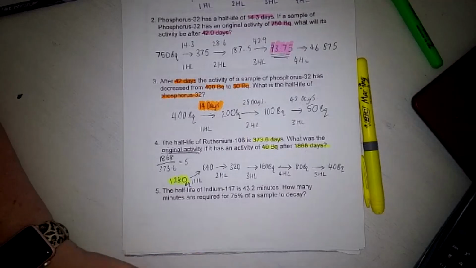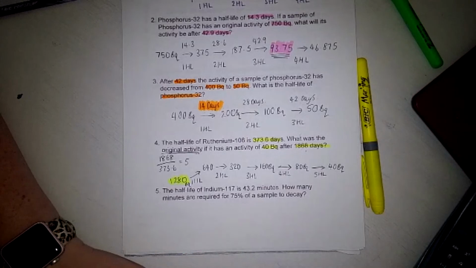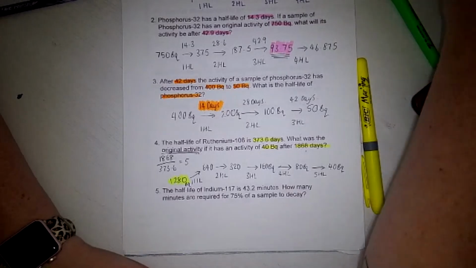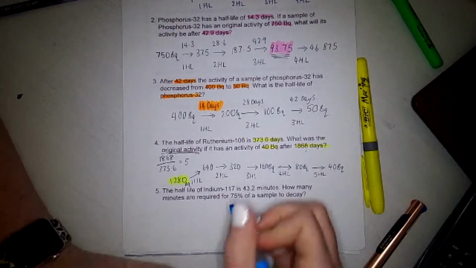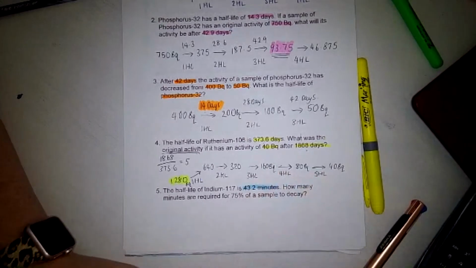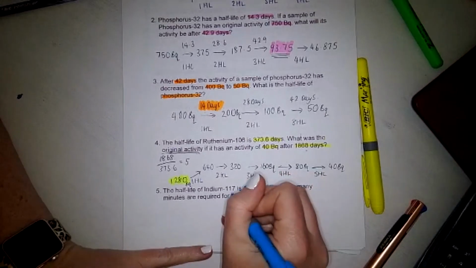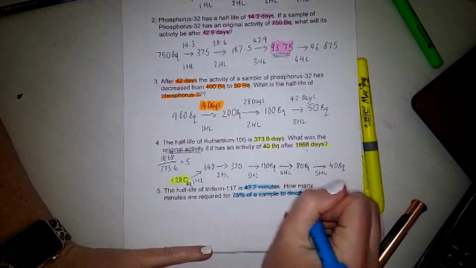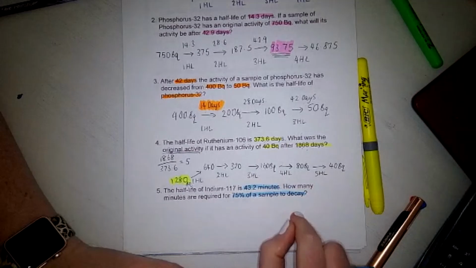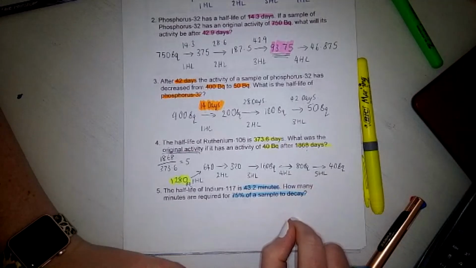So the half-life of indium-117 is 43.2 minutes. How many minutes are required for 75% of a sample to decay? This is a tricky one in the way it's worded. It's 43.2 minutes in a half-life. If 75% of a sample is going to decay, that means there's only going to be 25% of it left.